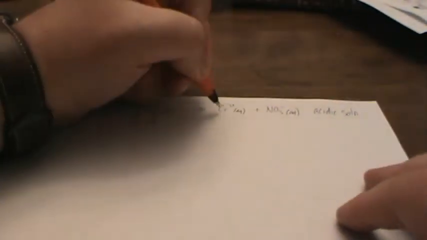Okay, chromium by itself as an ion, oxidation number is +3. Let's try to zoom in just a little bit because the camera's having a hard time trying to focus. Then -2 for oxygen, that's going to make it a +5 for nitrogen.